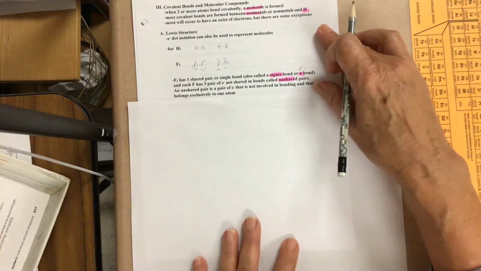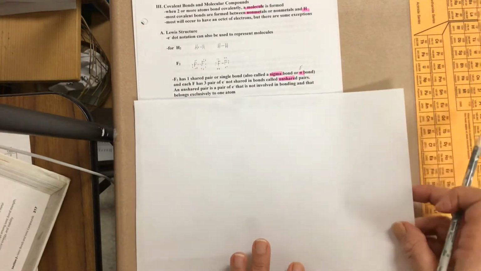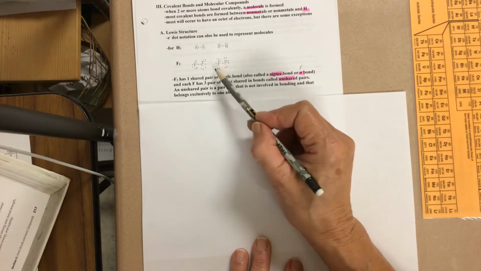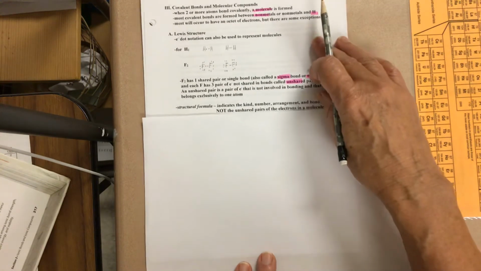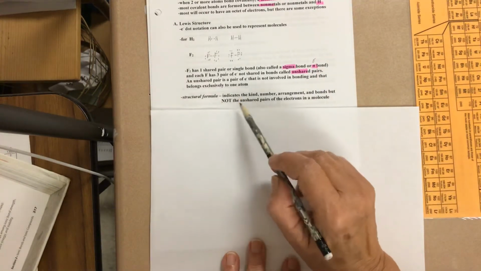An unshared pair is a pair of electrons that is not involved in bonding and that belongs exclusively to one atom. So this fluorine has 3 unshared pairs. This fluorine has 3 unshared pairs. Now there's something called structural formulas. I'm just going to mention to you and show you what a structural formula is.